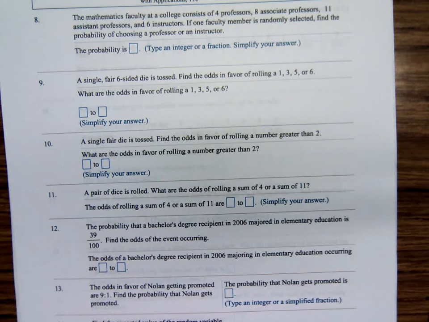The math faculty at a college consists of 4 professors, 8 associate professors, 11 assistant professors, and 6 instructors. If one faculty member is randomly selected, find the probability of choosing a professor or an instructor. Well, they're randomly choosing one of these faculty members.